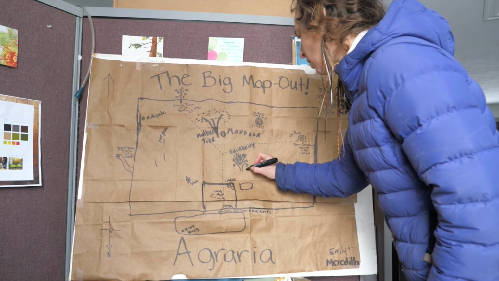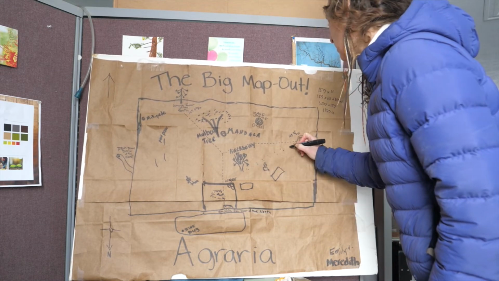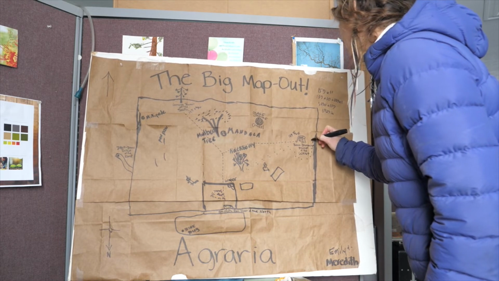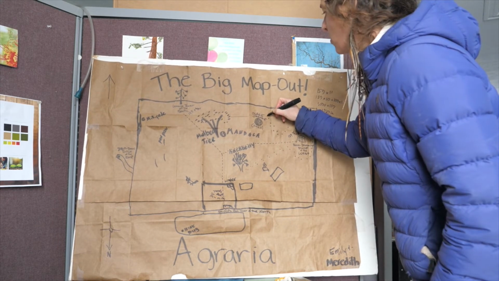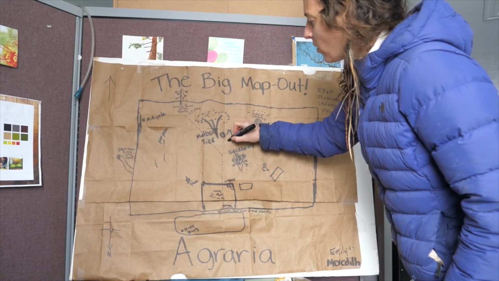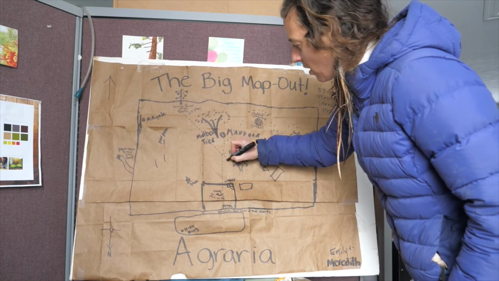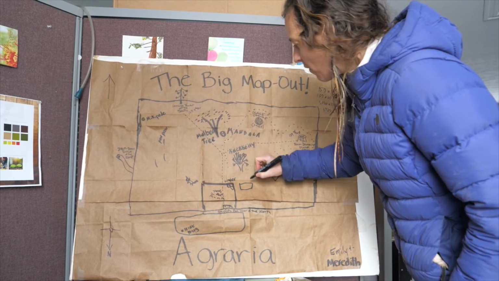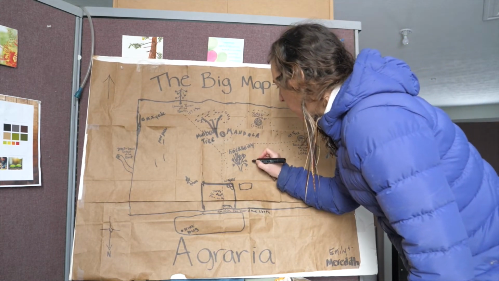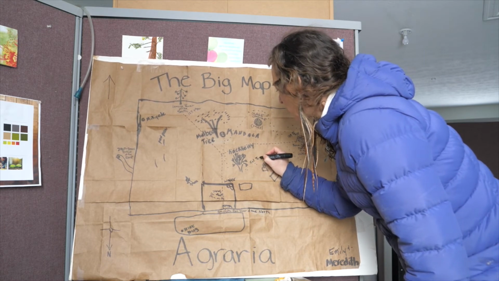So I'm going to mark the tracks kind of back and forth like they were, around the stump to the west, around the Osage orange. They walked by the mulberry tree, and then they came down along this path back to the office. And now we'll label the tracks. So right by the start of it, we'll put cat tracks.